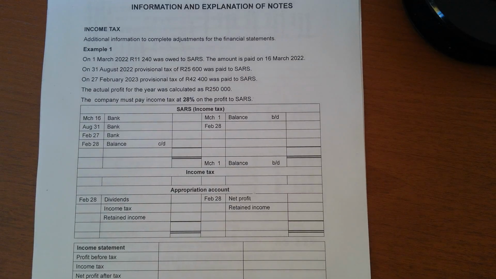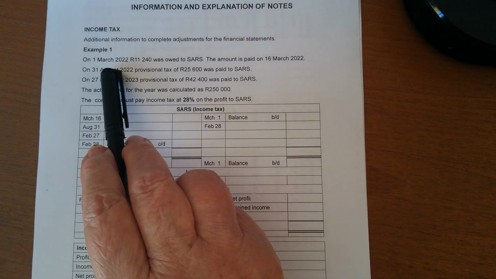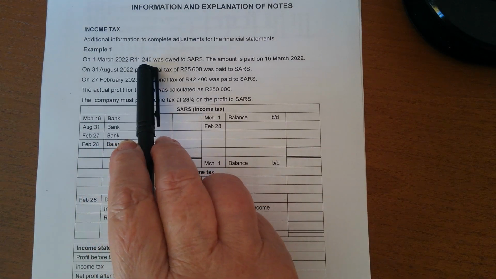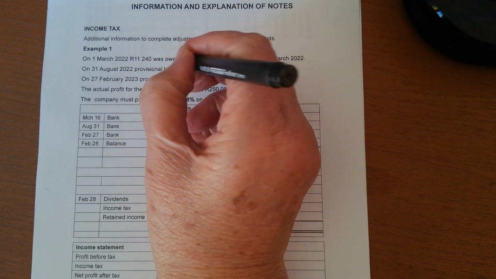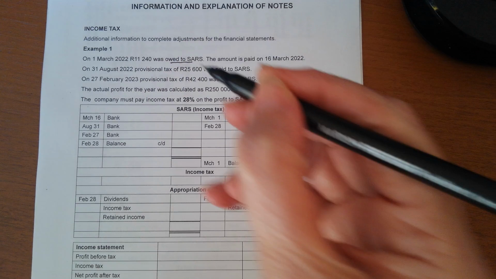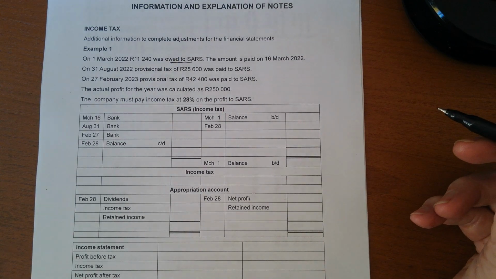Morning, we will pay attention to income tax and dividends declared on shares today. On the 1st of March 2022, 11,240 was owed to SARS. You must be very careful here. Determine whether the money is owed to SARS or whether the money is owed by SARS.